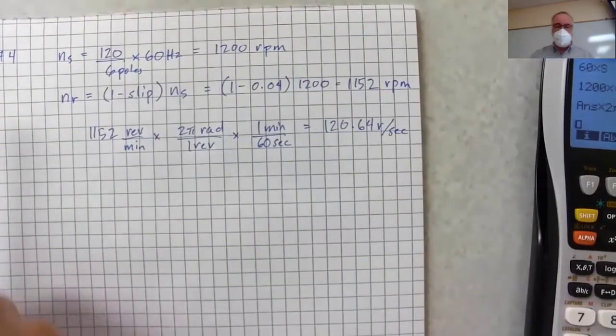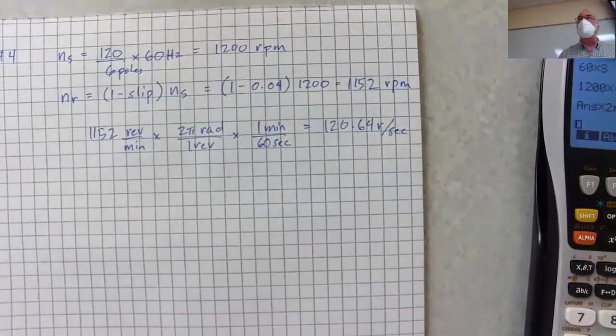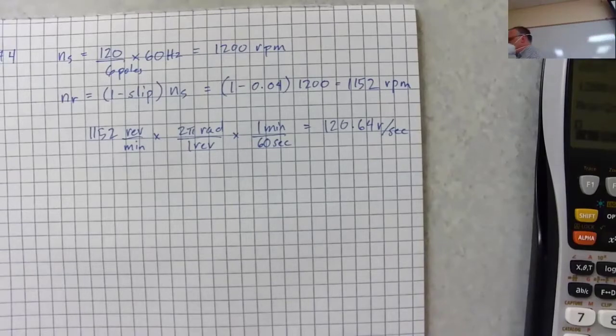Okay. That's right. And would you prefer us to solve it in radians per second, or? Well, I'll ask you for it in RPM, but then there'll be certain questions on the test, for example the torque or one of those calculations, that will need to be in radians. So you have to know both. Okay.